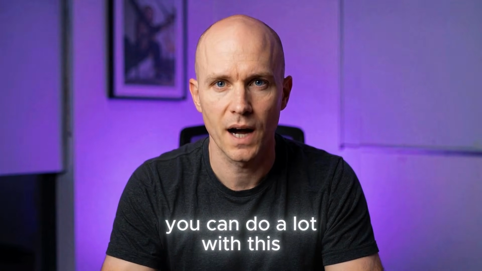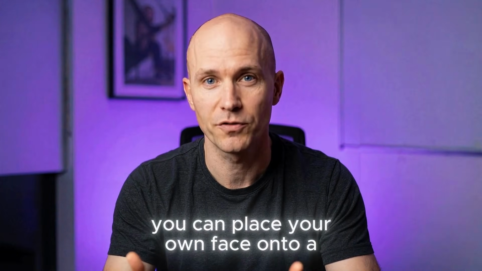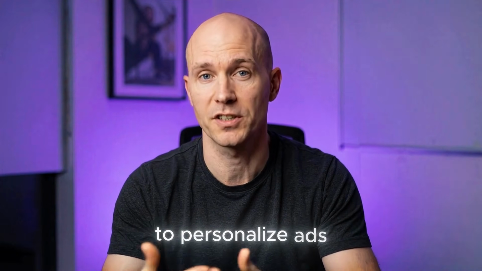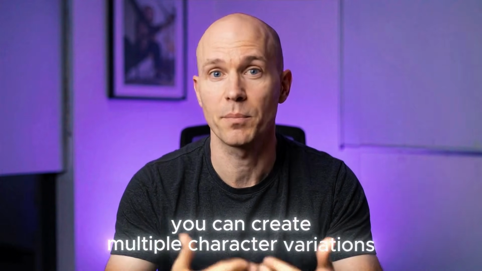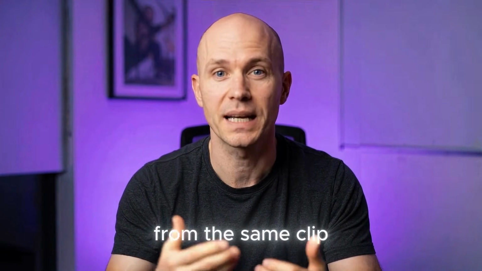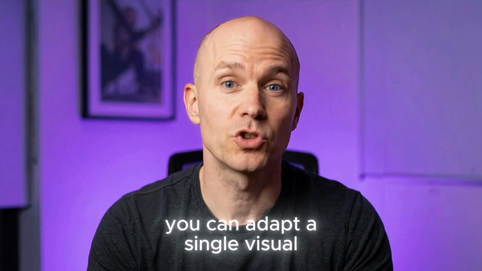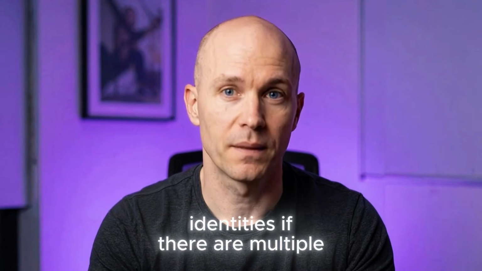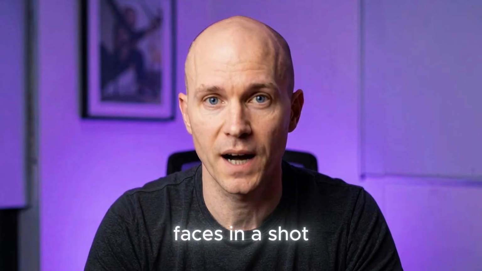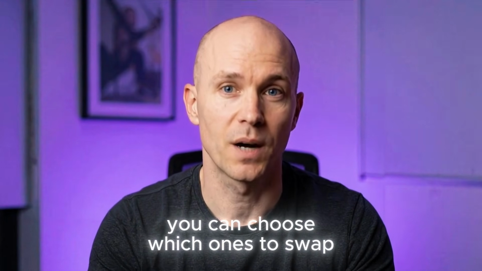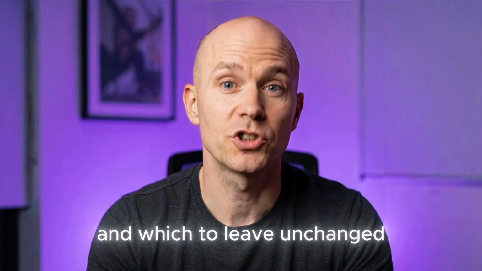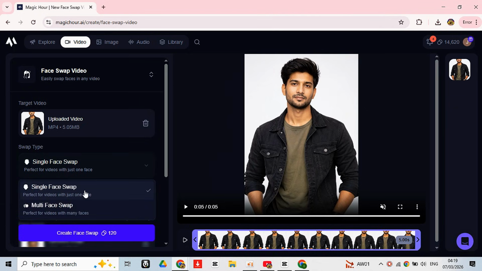You can do a lot with this. You can place your own face onto a product model to personalize ads. You can create multiple character variations from the same clip. You can adapt a single visual for different brand identities. If there are multiple faces in a shot, you can choose which ones to swap and which to leave unchanged, which is useful for group scenes or skits.